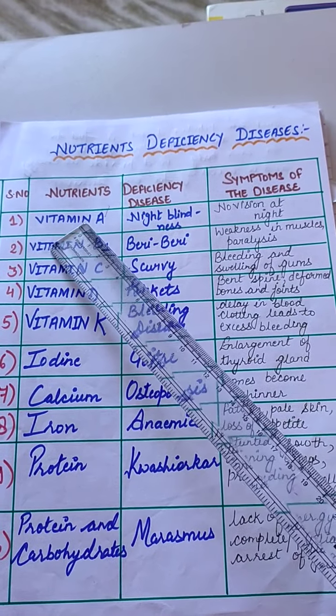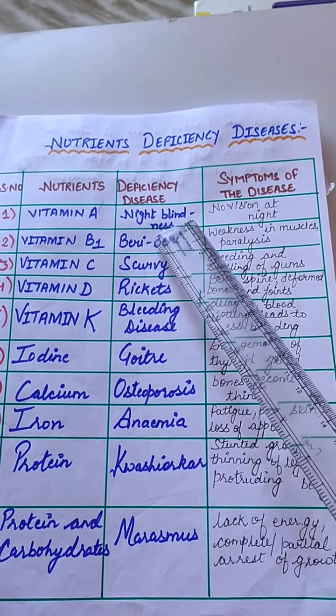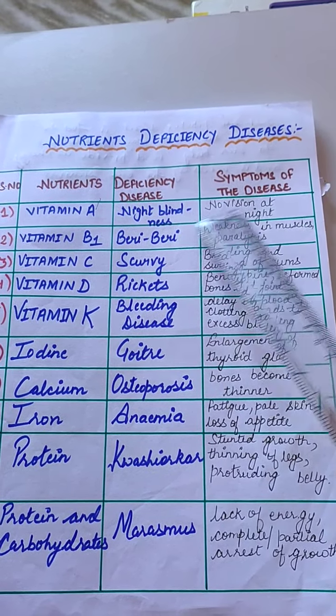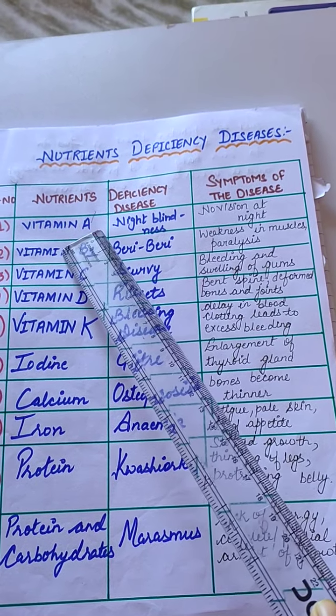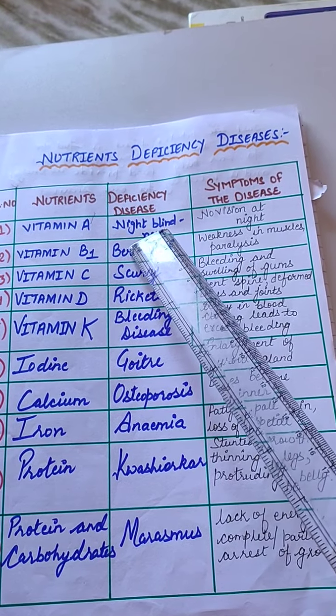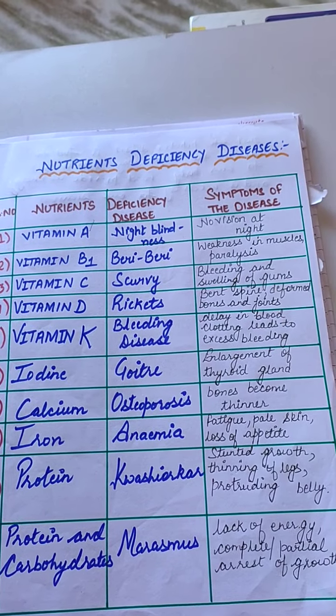So first nutrient is vitamin A, and its deficiency disease is night blindness, and the symptom of the disease is no vision at night. So due to the deficiency of vitamin A, night blindness occurs in our body, due to which we will not be able to see at night.